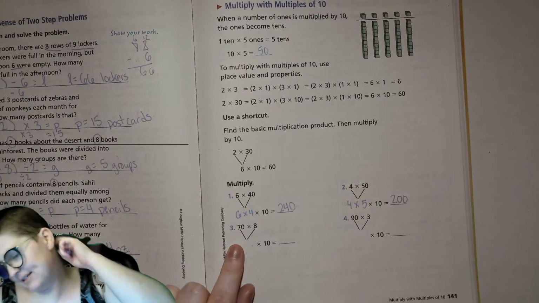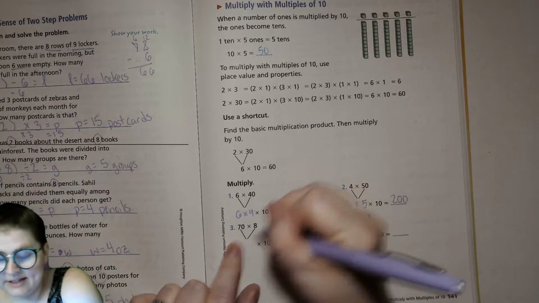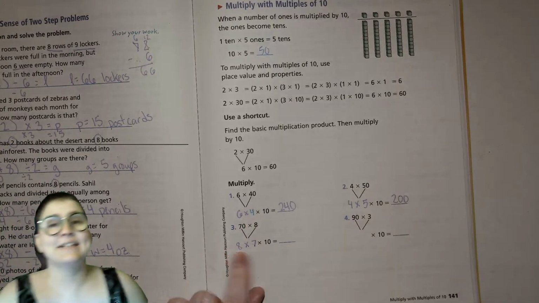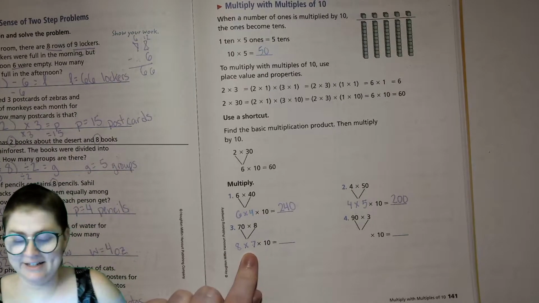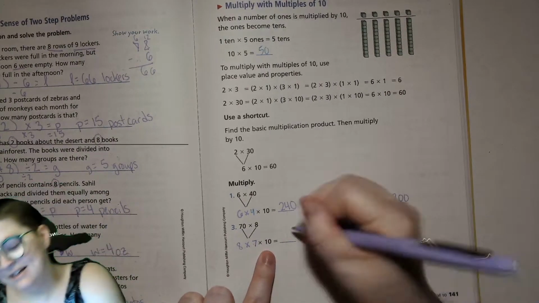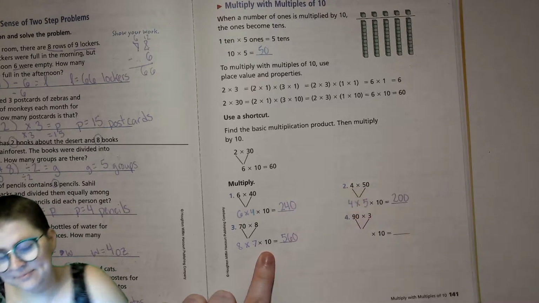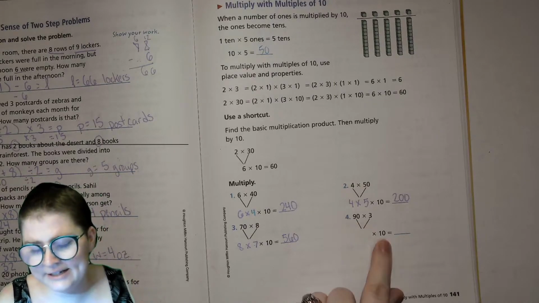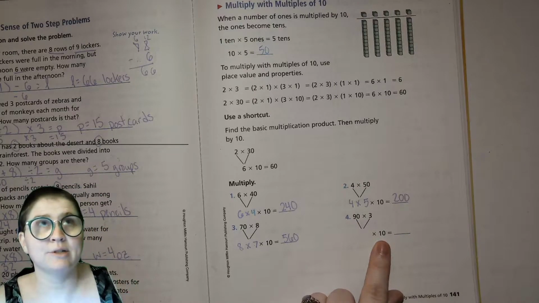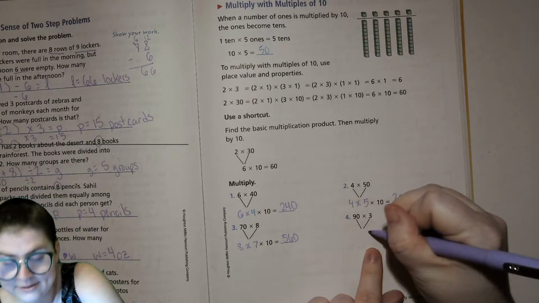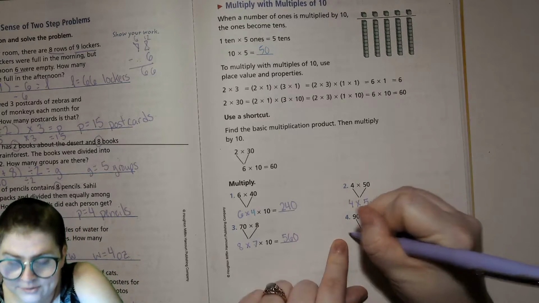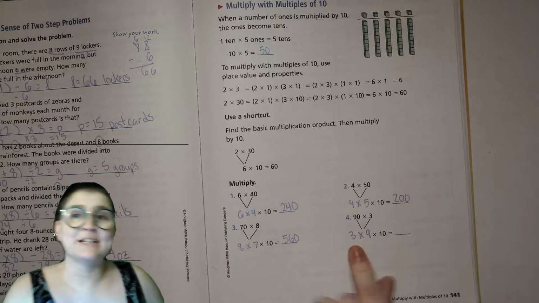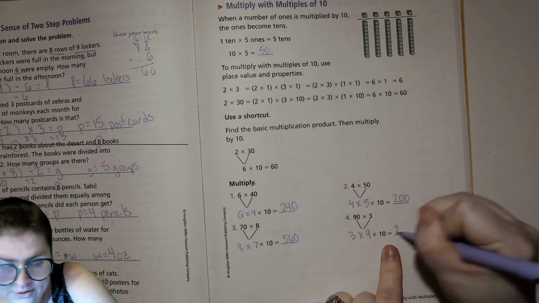Right here, let's see, we got our 70 is equal to 7 times 10, and then we'll multiply our 8 by that. What's 8 times 7? 56. So 56 tens is 560. Next one here, our 90 divided by 10, or what do you multiply by 10 to get 90? It's 9, right? Then you have your 3 times 9 times 10. 3 times 9 is 27. So 27 tens is 270.